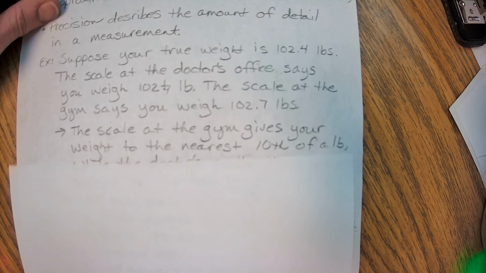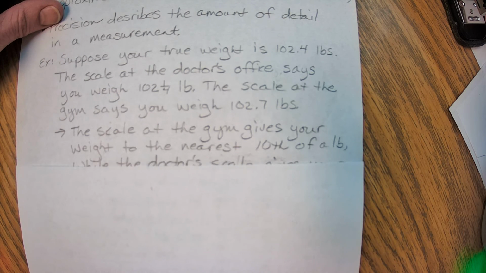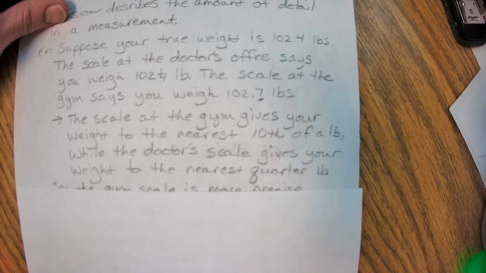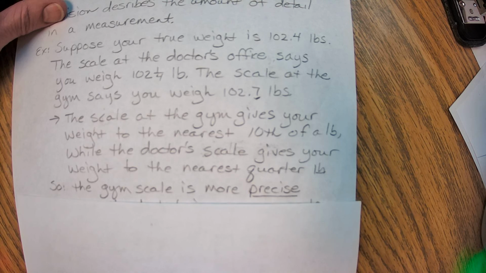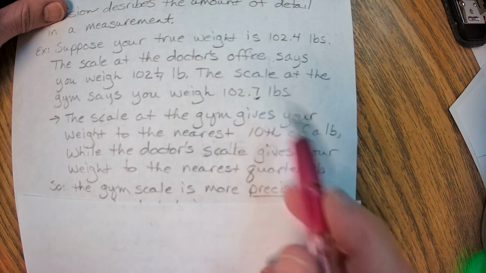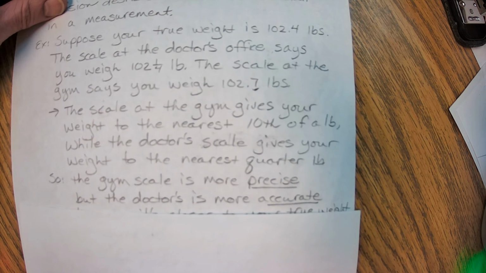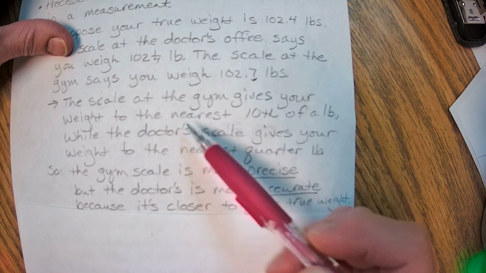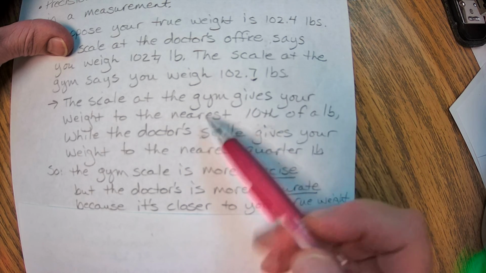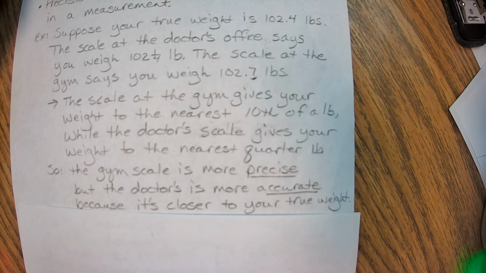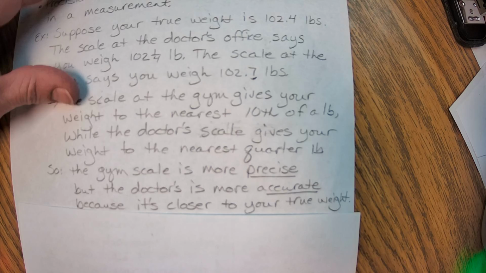Well, let's look at these two scales. The scale at the gym gives your weight to the nearest tenth of a pound, while the doctor's scale gives your weight to the nearest quarter of a pound. So the gym scale is more precise in its measurement because it's to the nearest tenth of a pound rather than the nearest quarter. But the doctor's is more accurate because it's actually closer to your real weight. 102.25 is closer to 102.4 than this one is. So we say that the gym scale is more precise, but the doctor's scale is more accurate.